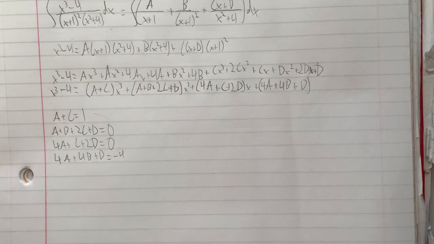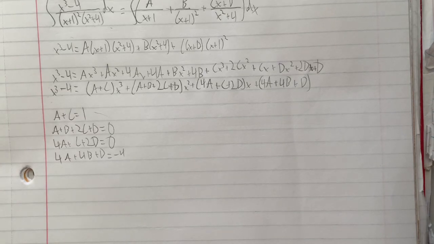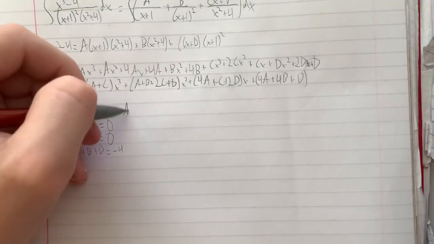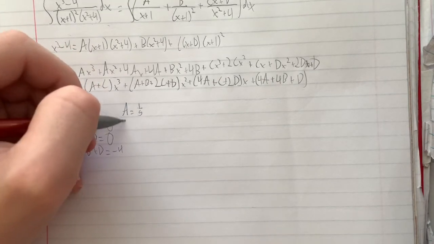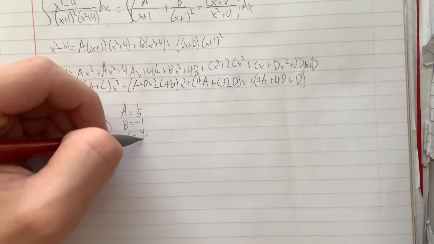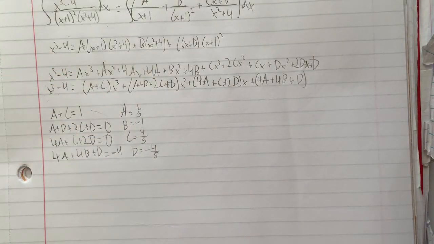This is a very complicated system of equations to solve, so you can just plug it into your calculator. If you have a graphing calculator, you can go to the apps, go to PlySmlt2 or whatever that stands for, and then go to the simultaneous equation solver, plug all this in, and you'll get that a is 1/5, b is -1, c is 4/5, and d is -4/5. So those are our coefficients.